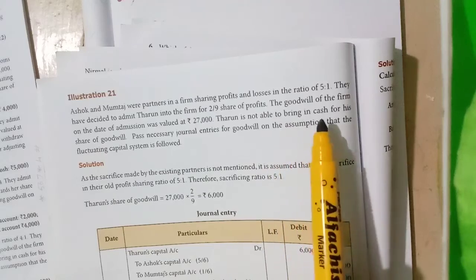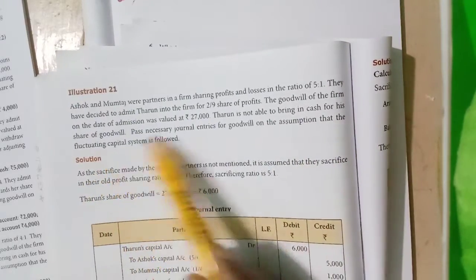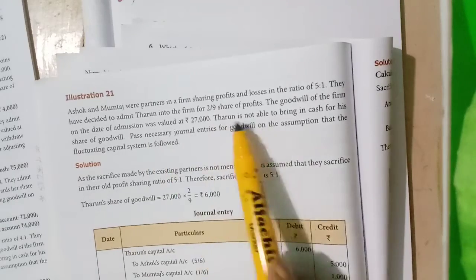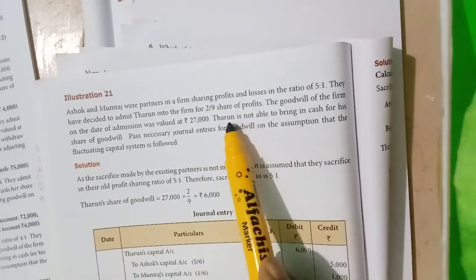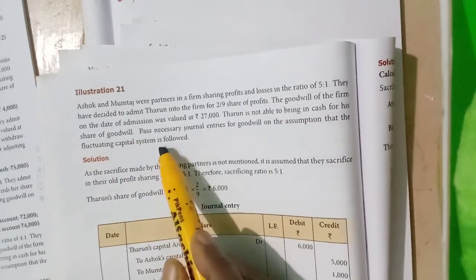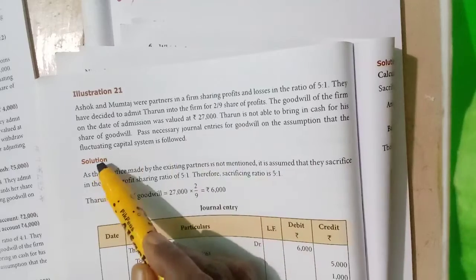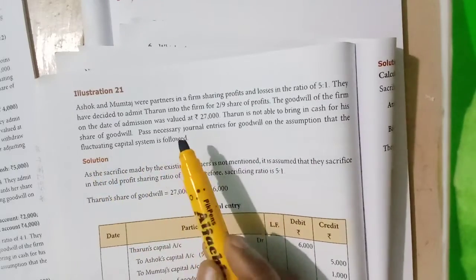Tarun is not able to bring in cash for his share of goodwill. Now pass the necessary journal entries for goodwill on the assumption that the fluctuating capital system is followed.